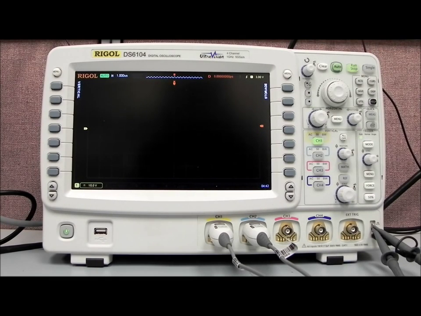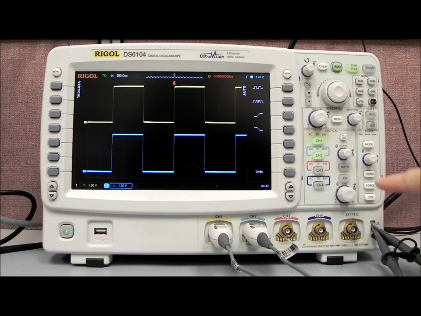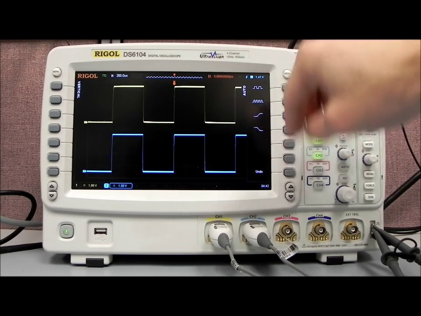Give it a second. And now what you'll see are 2 waveforms on the screen. The 2 waveforms that we're seeing are channel 1 and channel 2. Again, they're connected to this 1 kilohertz signal coming in. They're connected to this 1 kilohertz signal on the right hand side here, and then we're displaying both of them.